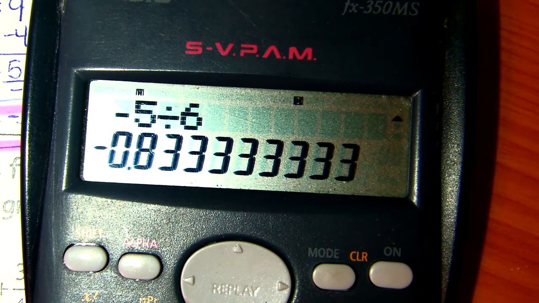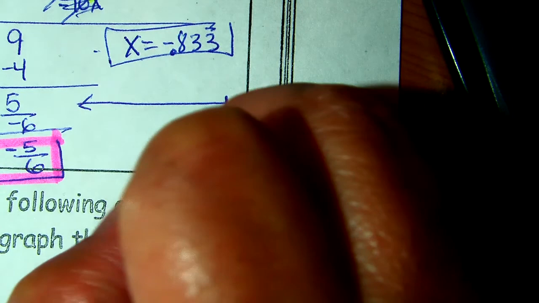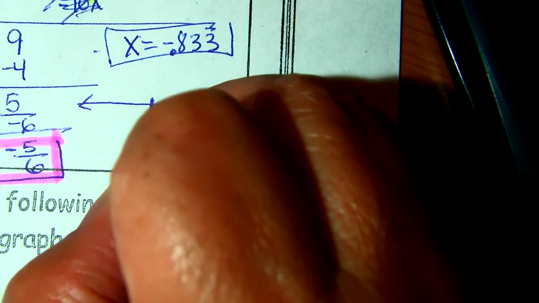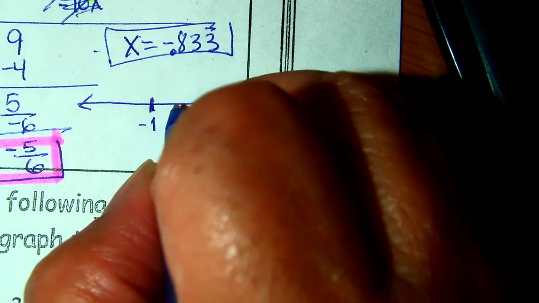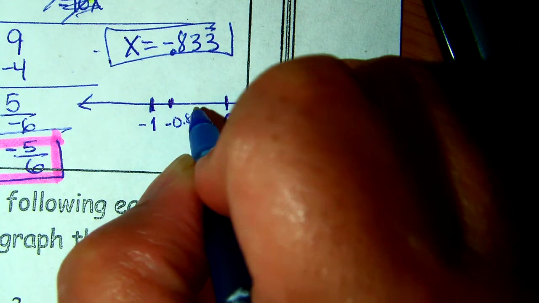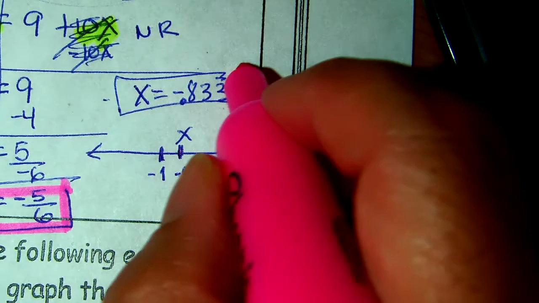It's -0.8333. So x equals -0.833 repeating. So if we're going to graph, this is the 0, this is the -1, and the point -0.83 is going to be around here, -0.83 repeating. Here's the value of x. Okay.